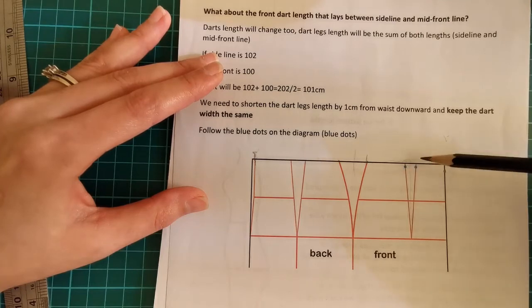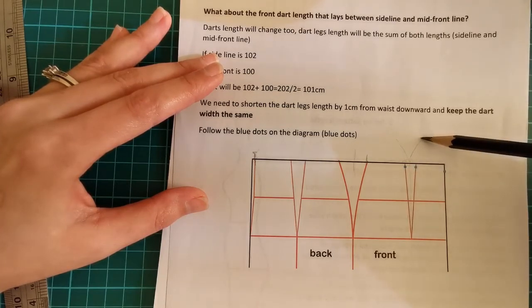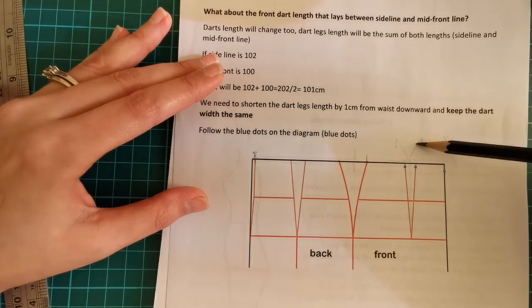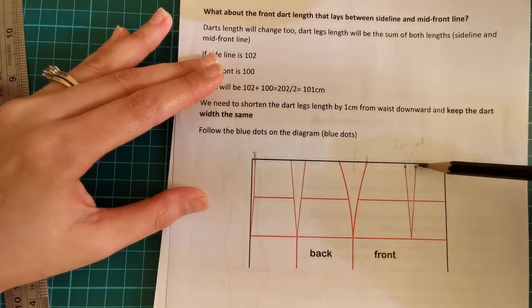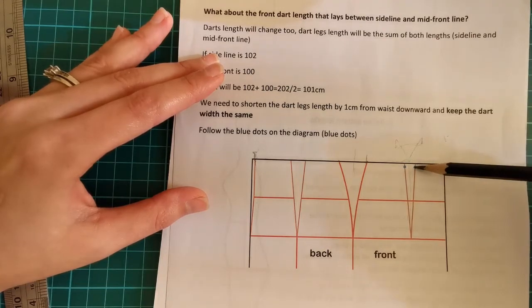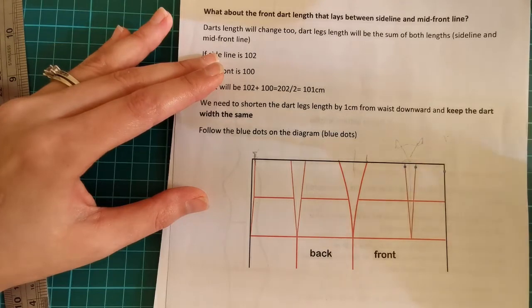Just make sure that when this is the dart, you have to descend on the same depth. Don't place it here. The dart width should stay the same. So you will go here down by 0.5 centimeter and here 0.5 centimeter.